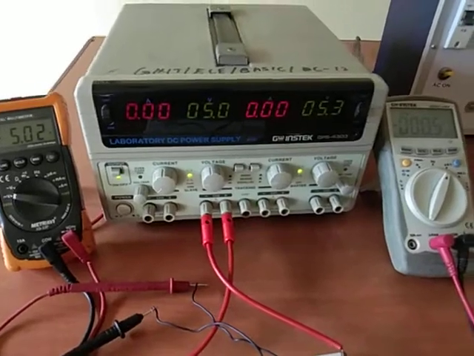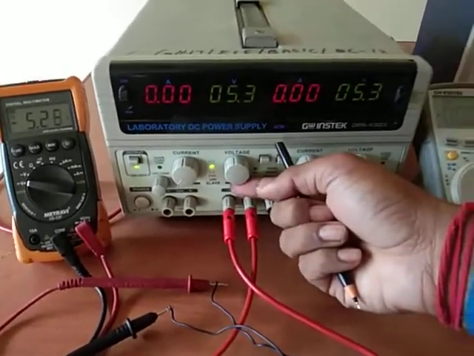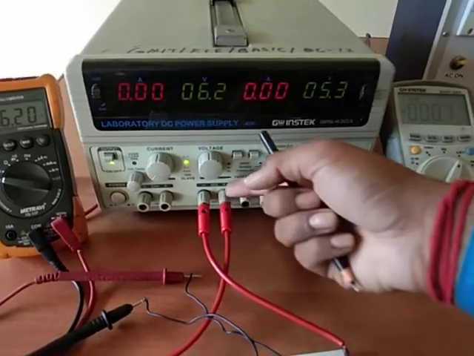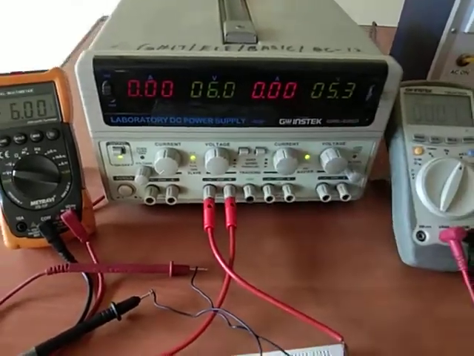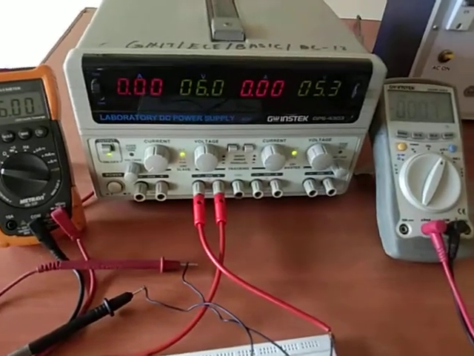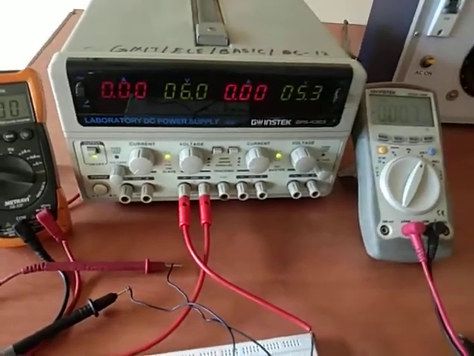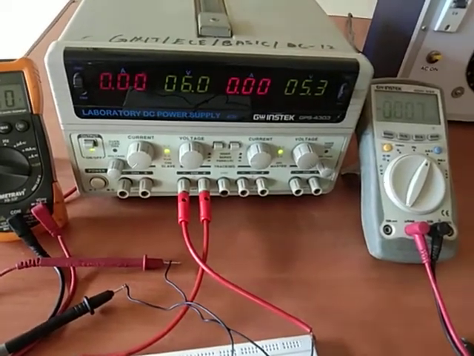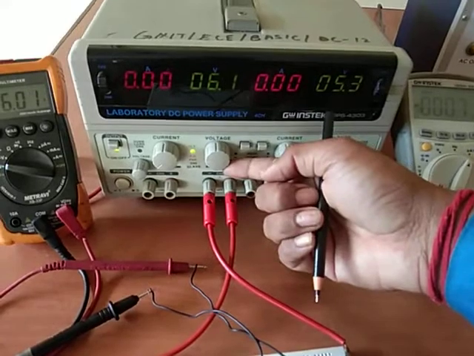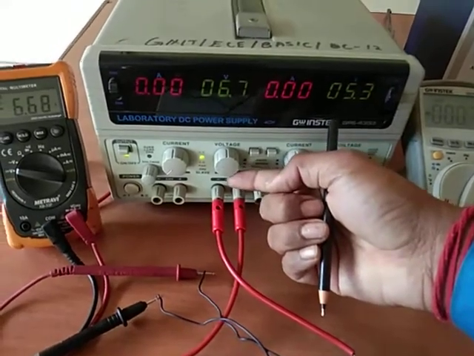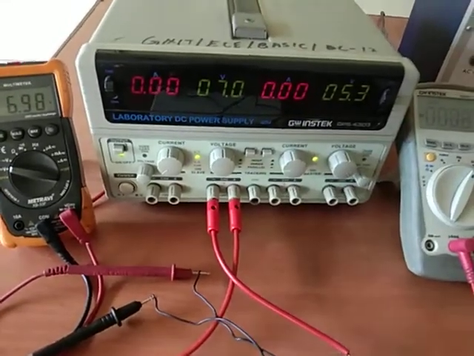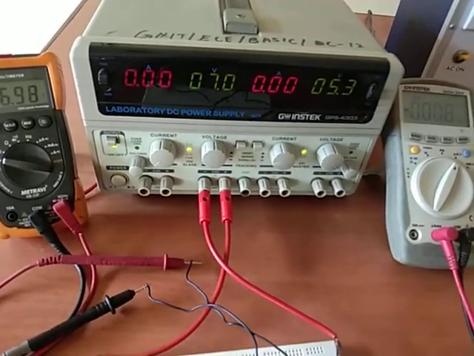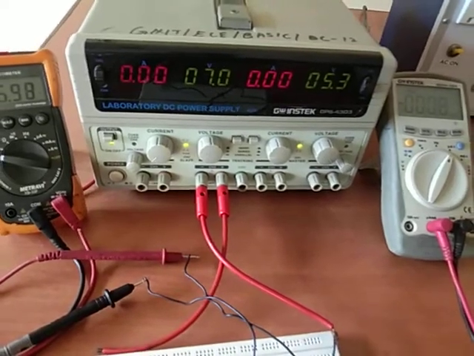Now input voltage 6 volt, VDR 6 volt and current 0.7 microampere. Now input voltage 7 volt, VDR 7 volt and current 0.8 microampere.